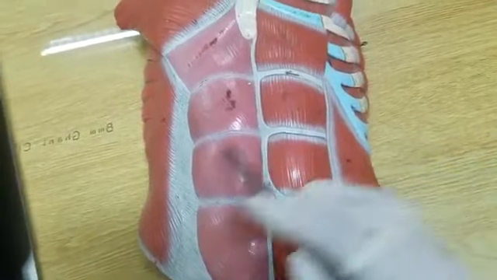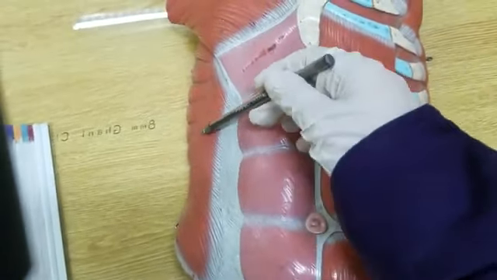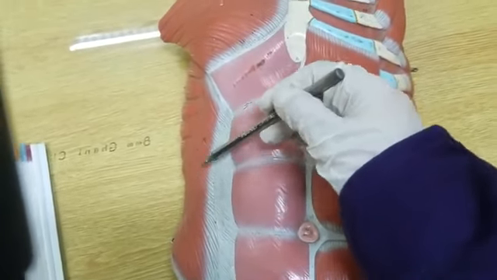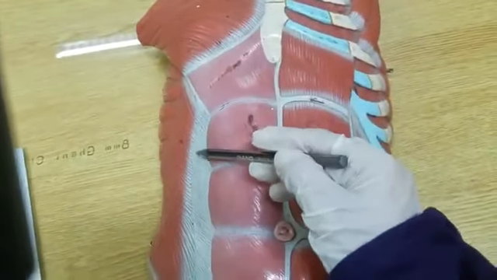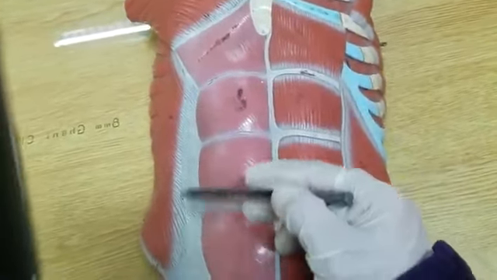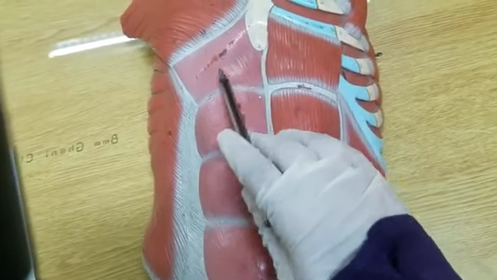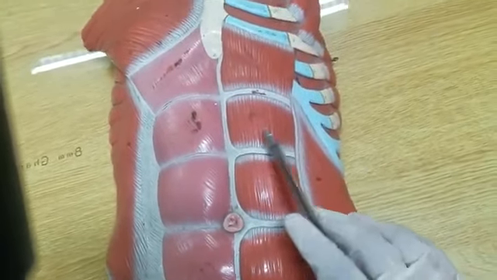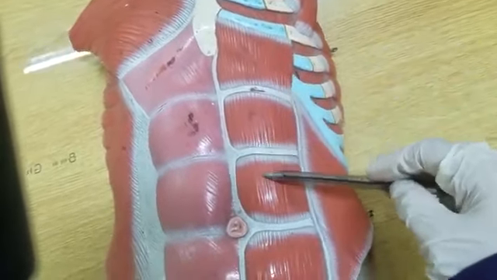If we look at these muscles, what we can see is this muscle that has the fibers going downwards and medially. This is the external oblique. This external oblique at the midpoint of the clavicle, it becomes aponeurotic and it is going to form the rectus sheath. So this area covered is the rectus sheath. On this side, the rectus sheath is removed, so we can see the muscle. This is the rectus abdominis muscle.